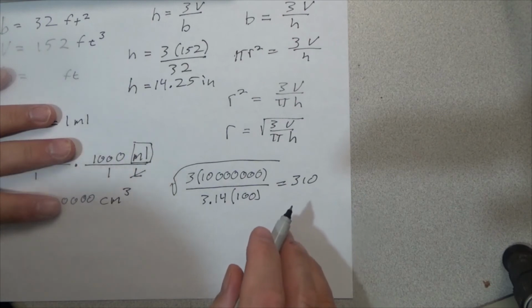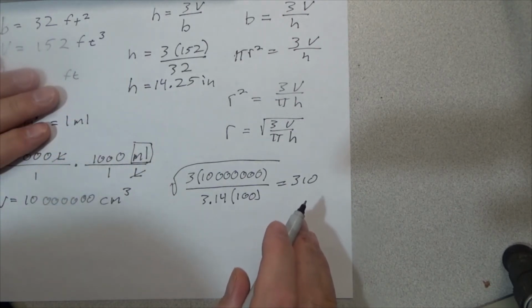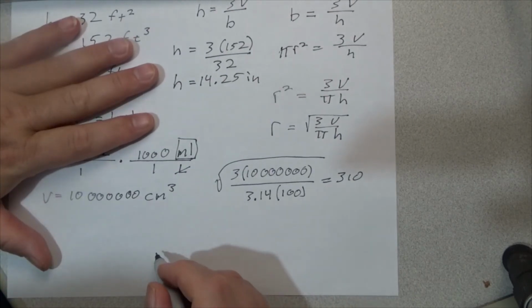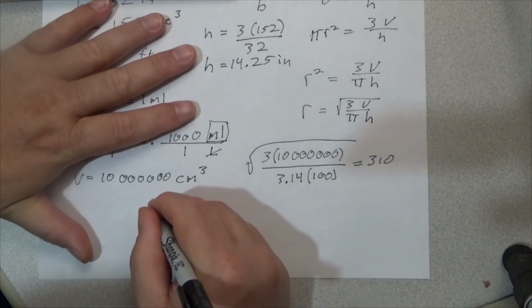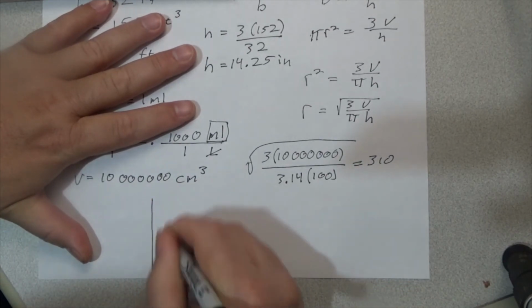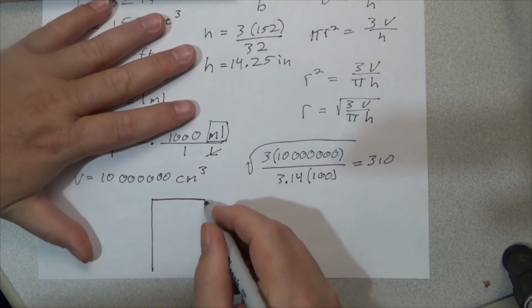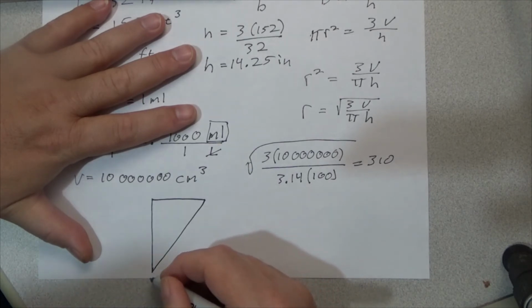Okay, so that means that the radius, I'll draw it this way. What I'm doing right now is just looking at the side of the cone.